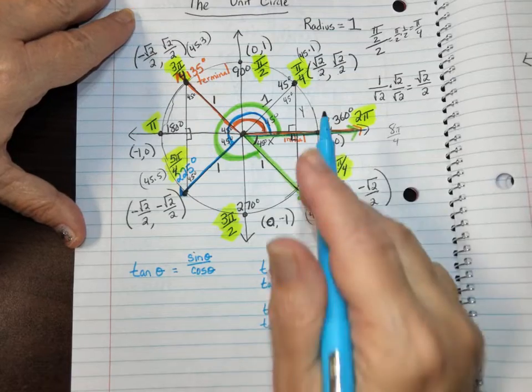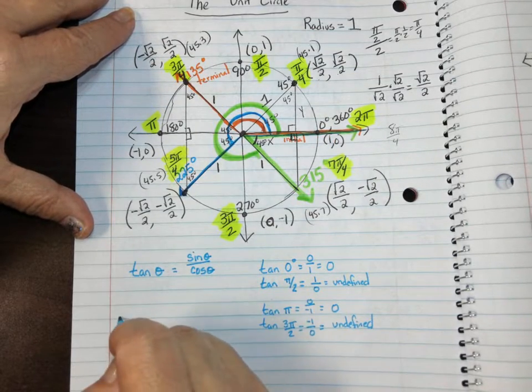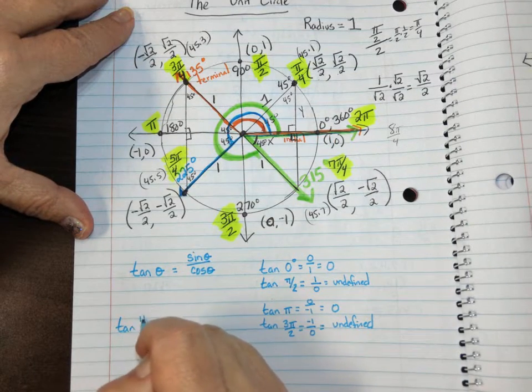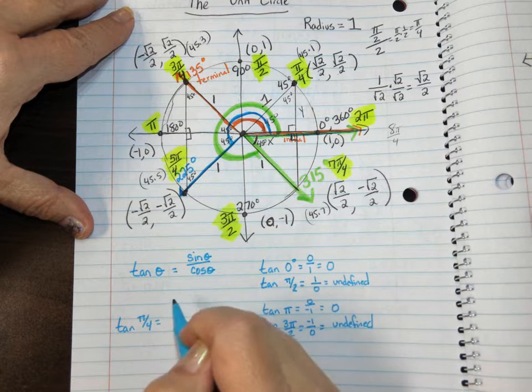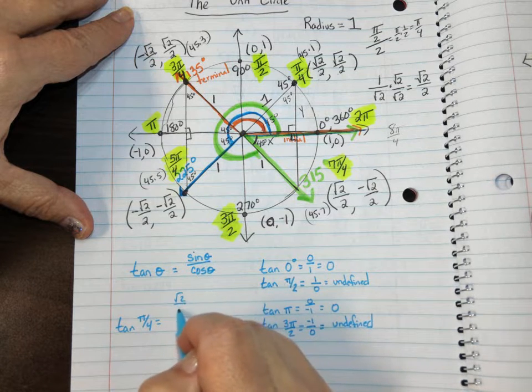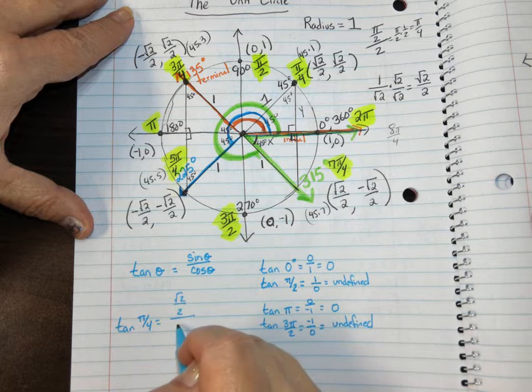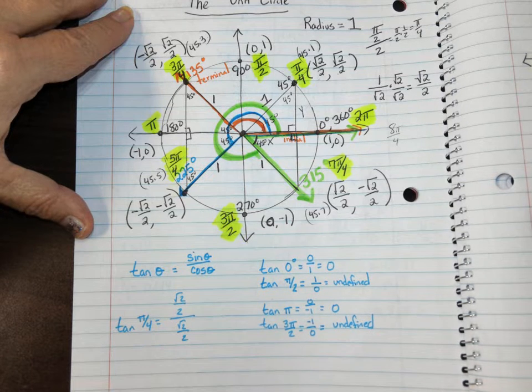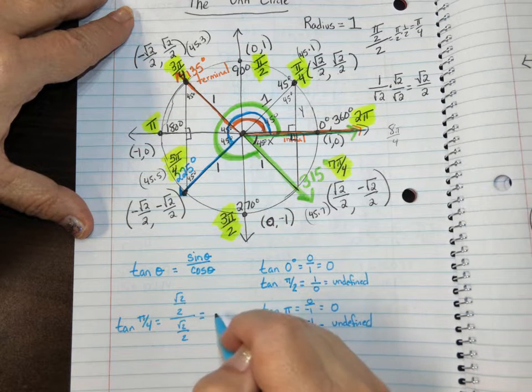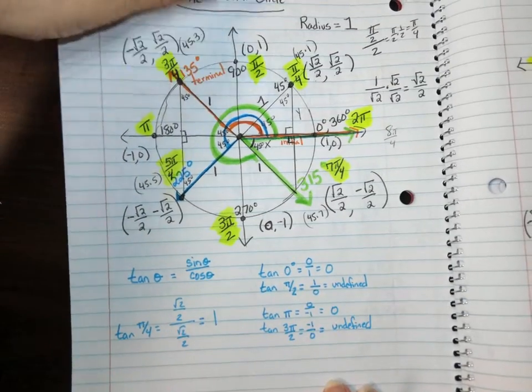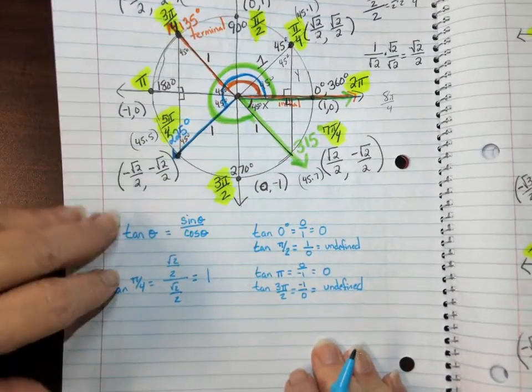Alright, now let's look at what happens at the pi over 4 marks. Tangent of pi over 4 is sine, square root of 2 over 2, over cosine, square root of 2 over 2. So that's equal to 1, because anytime you divide something by itself, it equals 1.